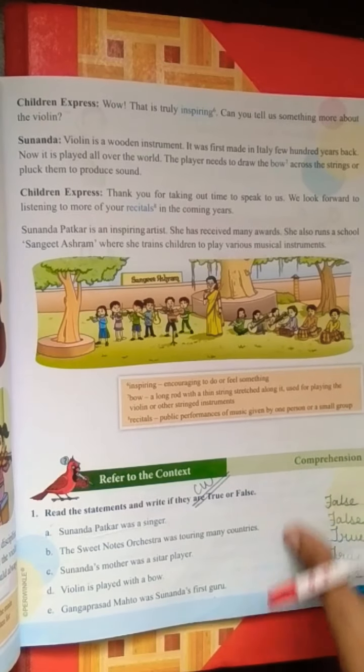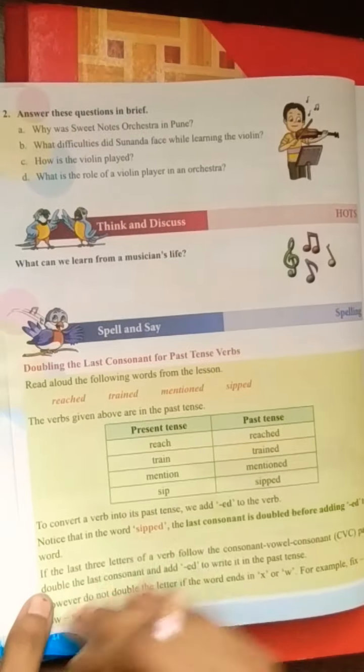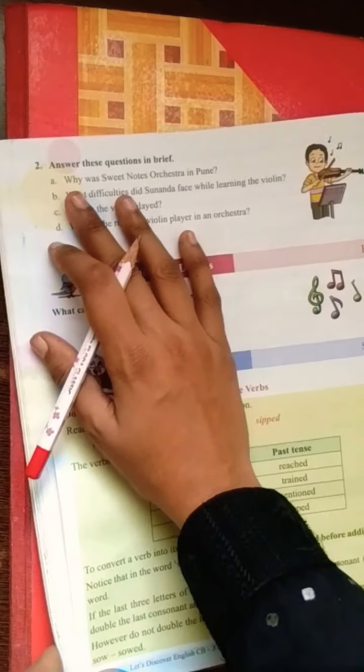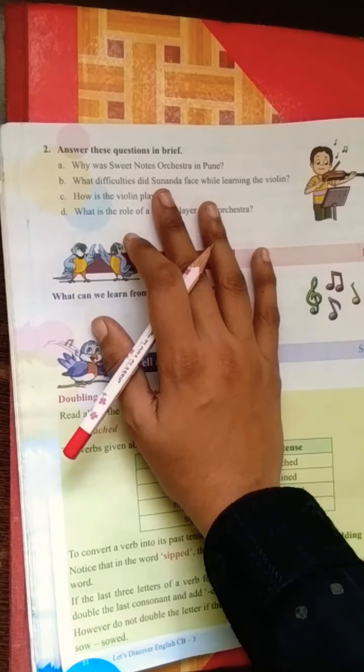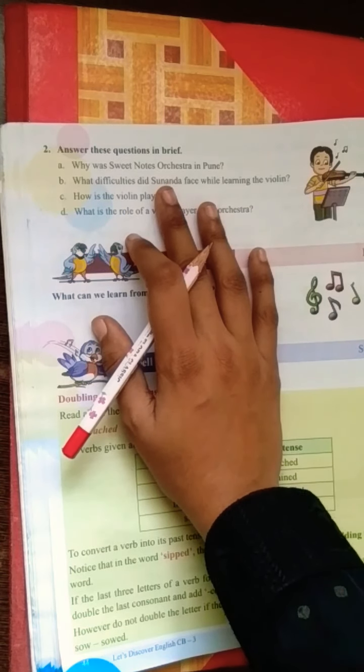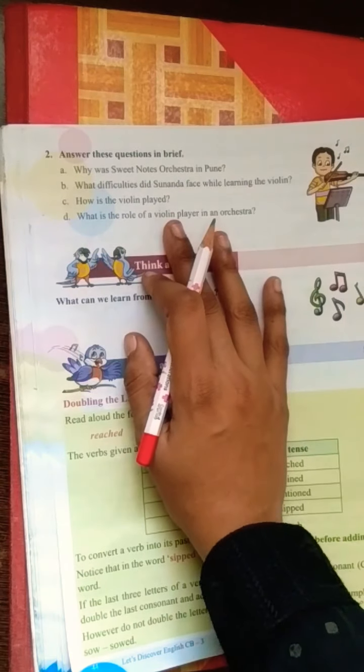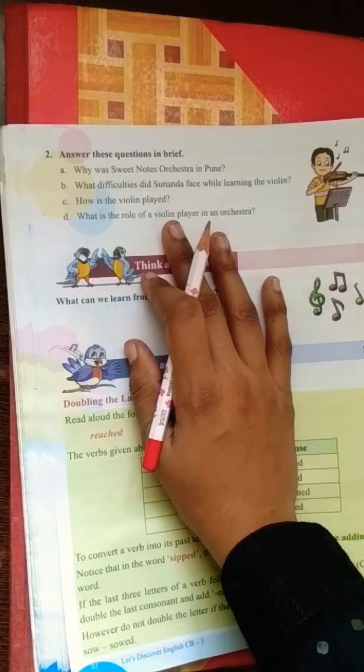Hello students, after completing this true or false, come to the next side. What you have? Comprehension question number 2. Answer these questions in brief. Today we are going to write these 4 questions' answers in our CW book. Let's start.